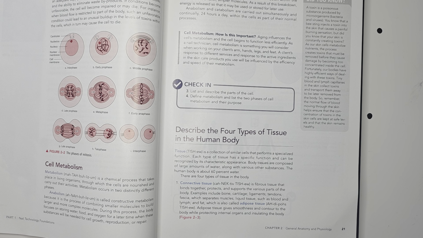Did you know a toxin is a poisonous substance produced by microorganisms, bacteria, and viruses? You know that a bee sting injects a toxin into the skin that causes a painful burning sensation. But did you know that your skin is consistently creating toxins? As our skin cells metabolize nutrients, the process creates toxins that must be removed before they cause damage by becoming too concentrated inside the cell. Fortunately, our bodies have highly efficient ways of dealing with these toxins.